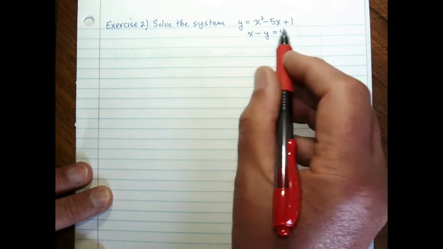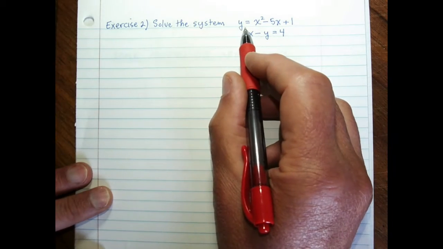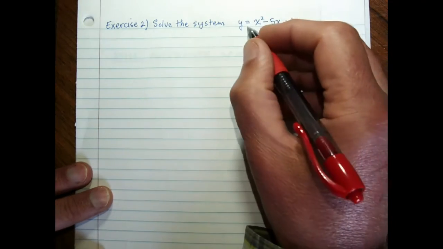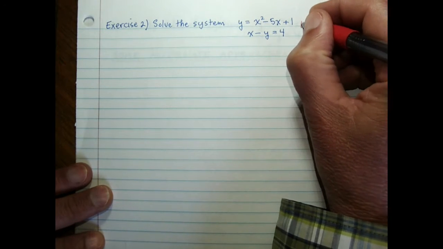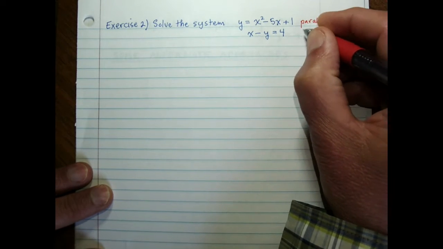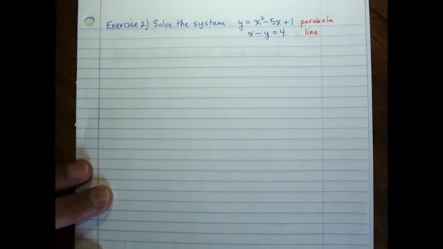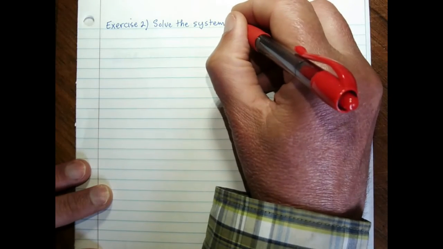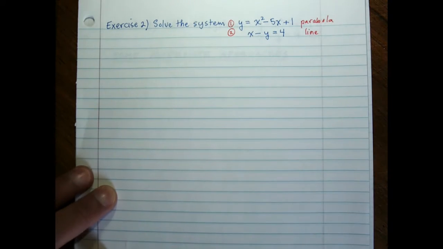You don't have to recognize the shapes to do the algebra, but here again these are equations we're very familiar with. y equals x squared minus 5x plus 1 is the equation of a quadratic function. Its graph is a parabola. x minus y equals 4 is a line. So we're looking at a parabola and a line intersecting each other. Let's call these equations 1 and 2, and let's go ahead and get started.